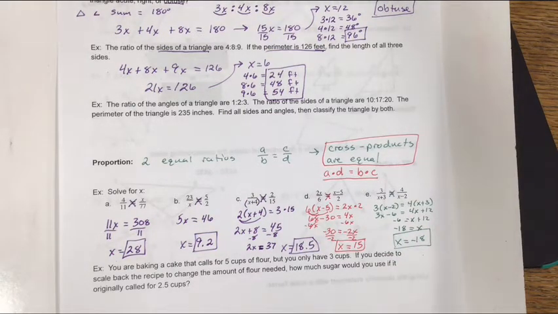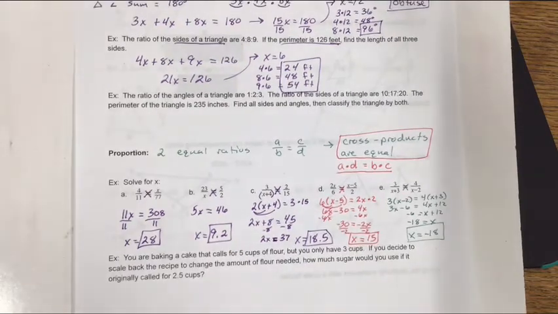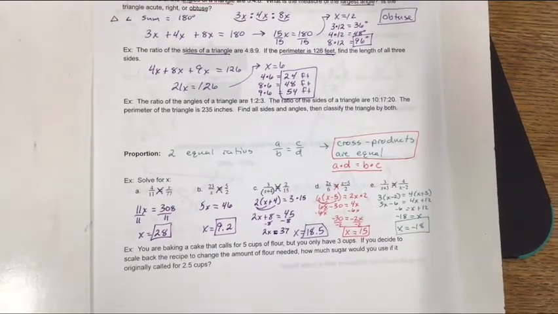All right, this is going to bring us to our final example for this lesson. Okay, it's another word problem, but we're going to use proportions to solve this. So we have to not only solve a proportion, we're going to have to use the word problem to help set up a proportion. So you're baking a cake that calls for 5 cups of flour, but you only have 3 cups. If you decide to scale back the recipe, to only use the flour that you have, to change the amount of flour needed, how much sugar would you use if you originally called for 2.5 cups of sugar?